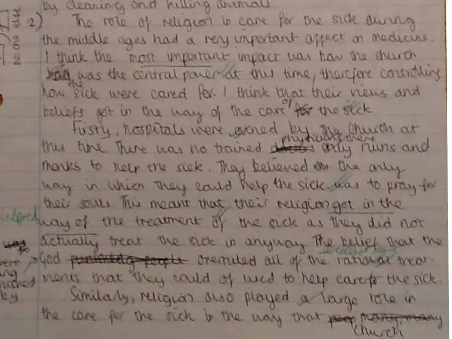So, nicely structured here, because we have a firstly. Firstly, hospitals were owned by the church at the time. So they've said the church is the most important reason. It's being backed up now. Double tick. Hospitals were owned by the church at the time. No trained physicians, only nuns and monks to help the sick. They believed the only way they could help the sick was to pray for their souls. This meant that religion got in the way of the treatment of the sick. Now, a better way of saying got in the way of is to actually say hindered the treatment of the sick. And it goes on: the belief that God overruled all of the rational treatments that could be used to care for the sick.